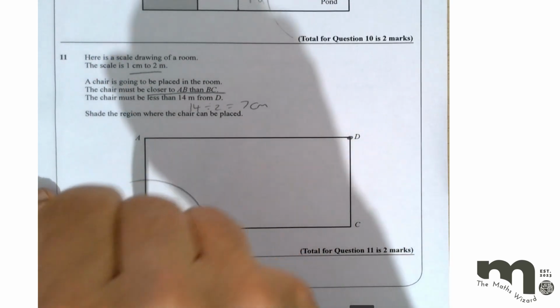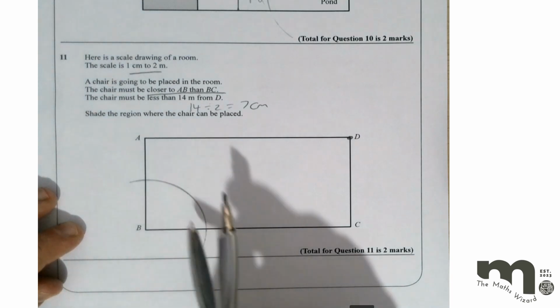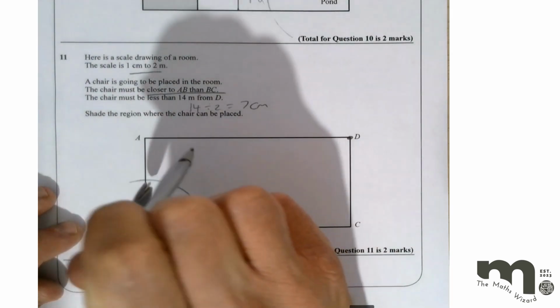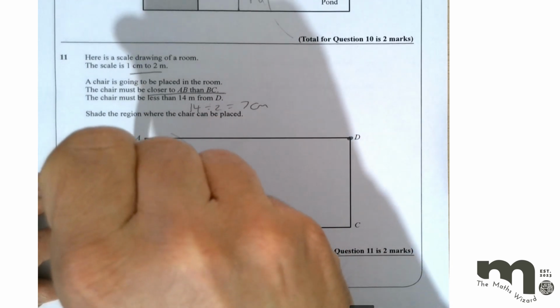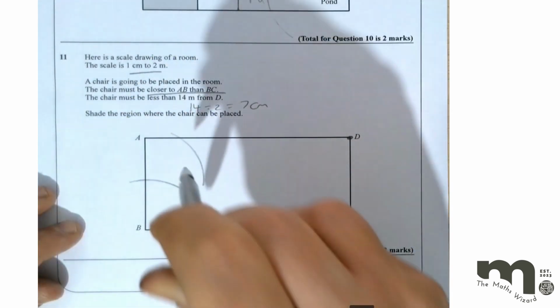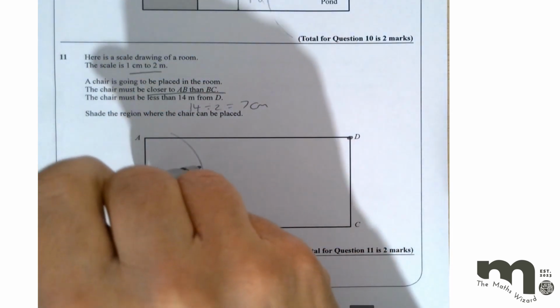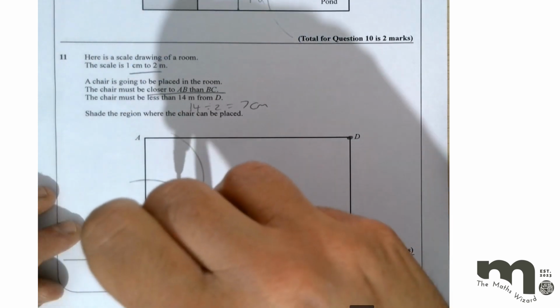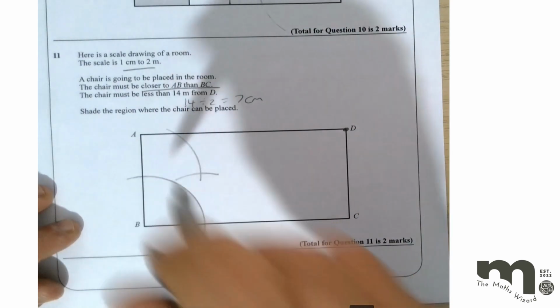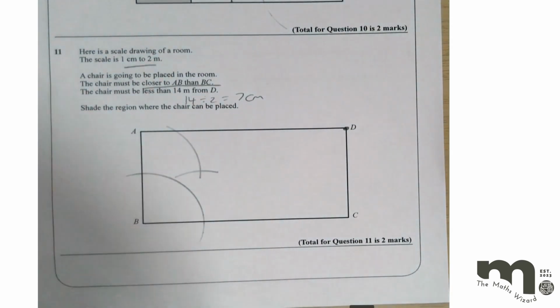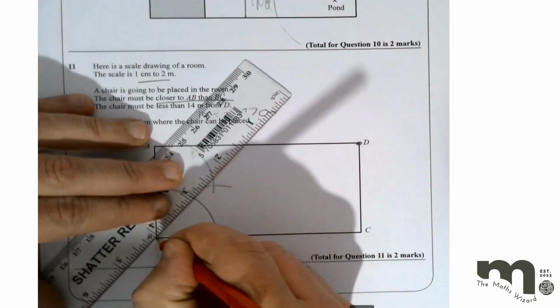It needs to go over those two intersections here. It needs to go over there. Then we need to move it to this first intersection. Draw another arc just there. And then move it here. Draw another one there. Now we need to draw a line through this.